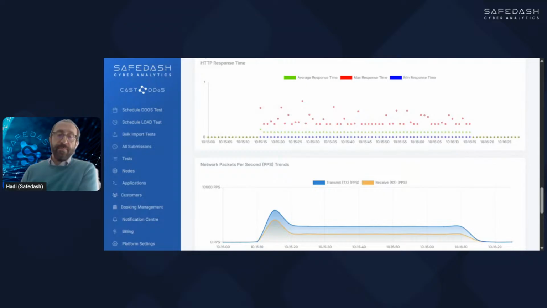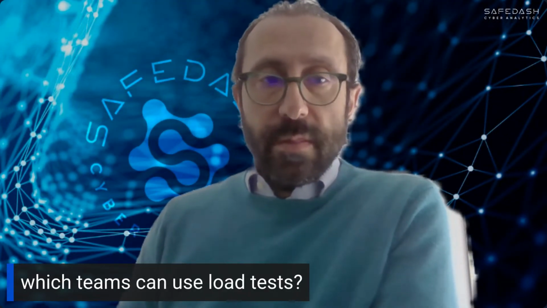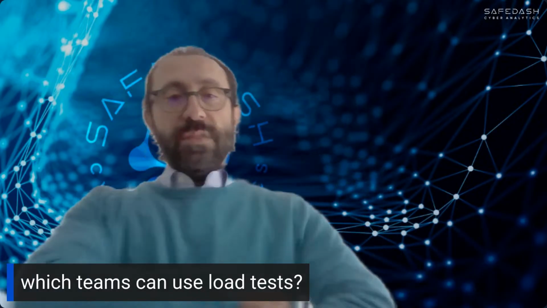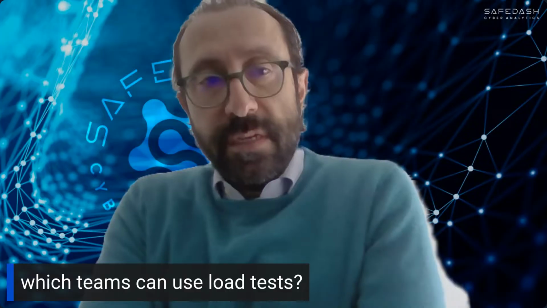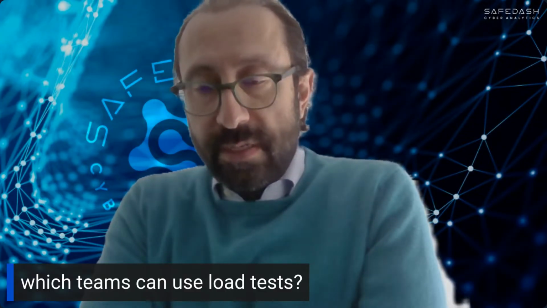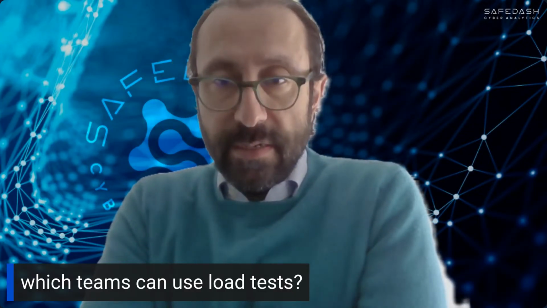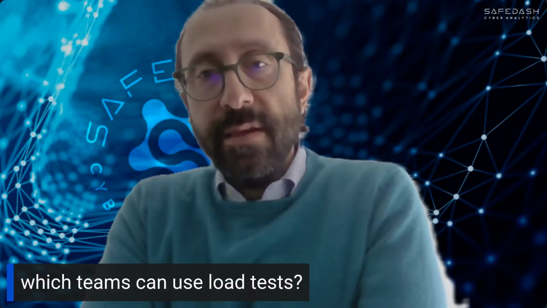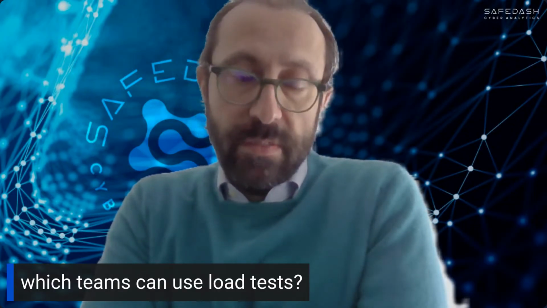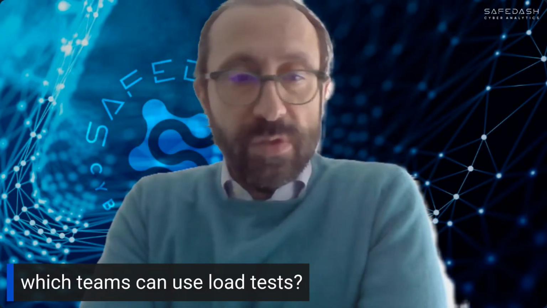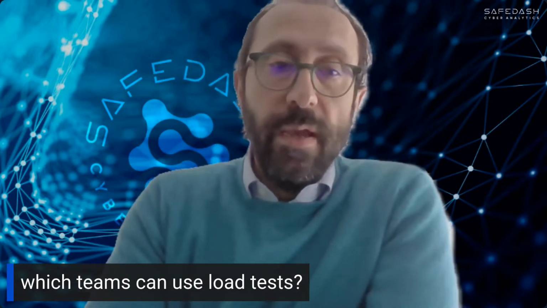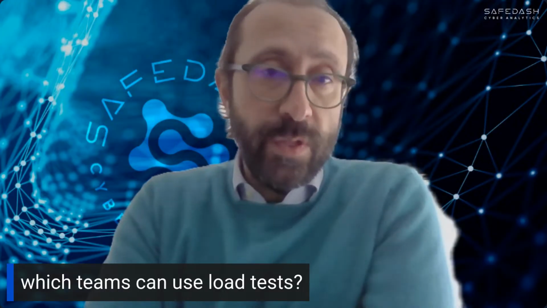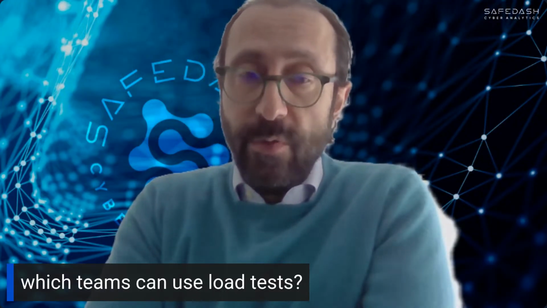With regards to your question, there are multiple teams that use these load tests. In some contexts, some of the cybersecurity teams use load testing to test their infrastructure, but the main users are the QA users, quality assurance users, who test their endpoints or microservices and so on. What we show here is a very basic one. We call it a quick test.